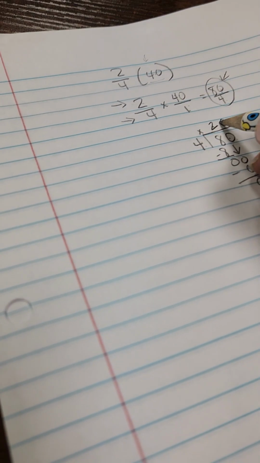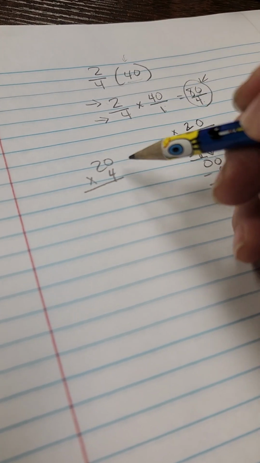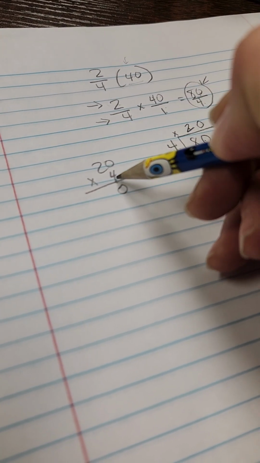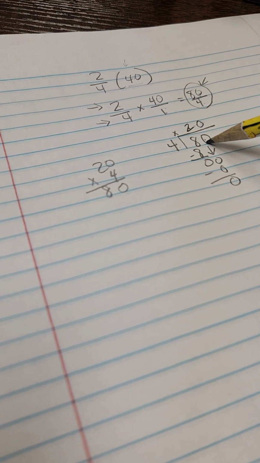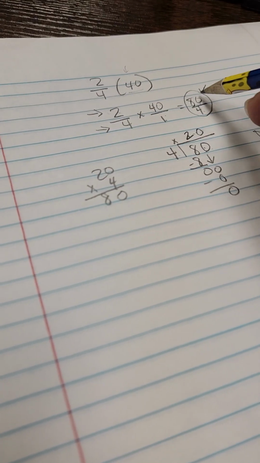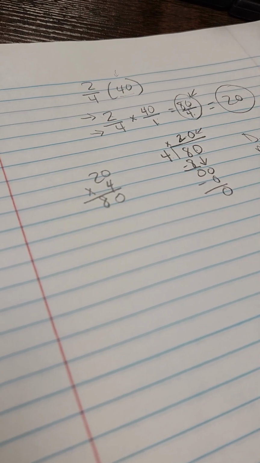I can tell this is right because 20 times 4: 4 times 0 is 0, and 4 times 2 is 8, so that's 80. So 80 divided by 4 is 20, and 20 is the answer.